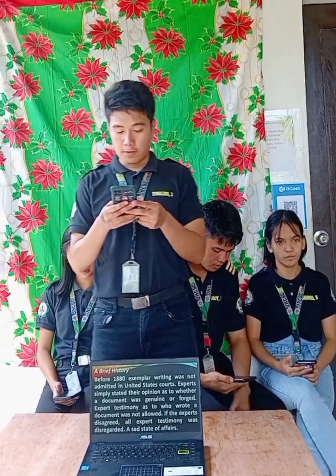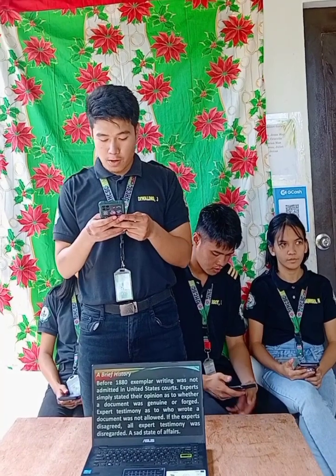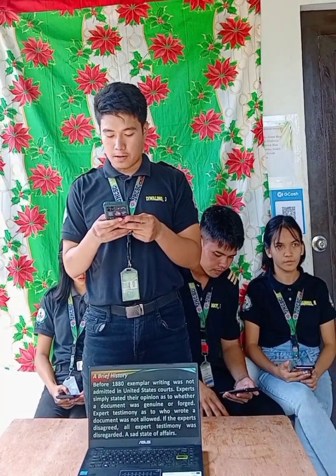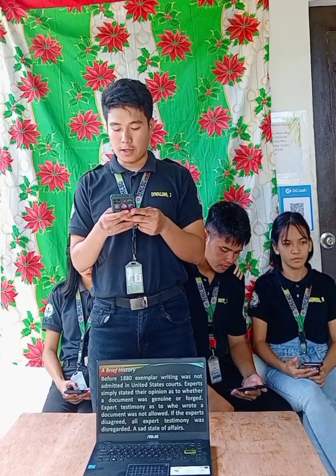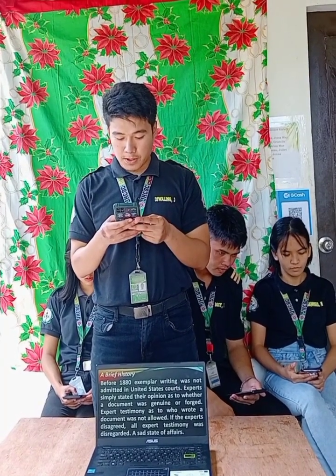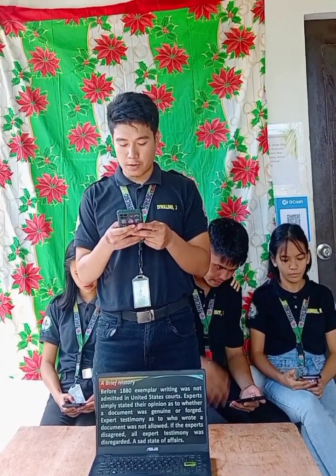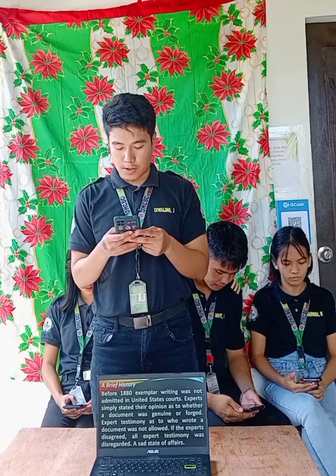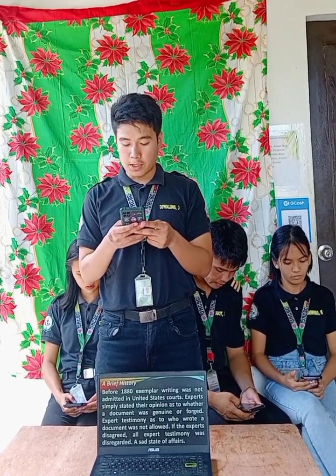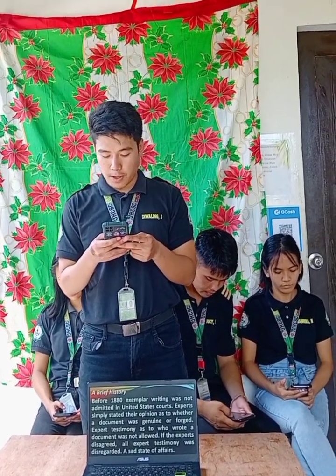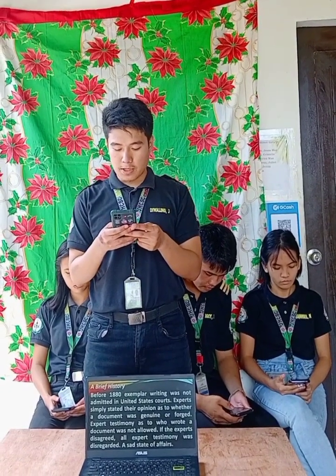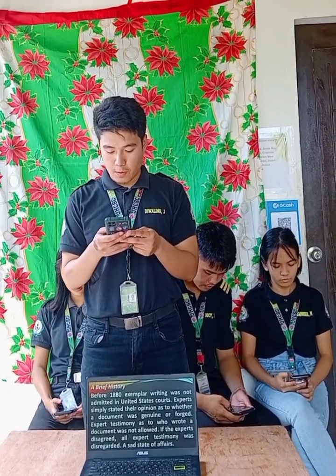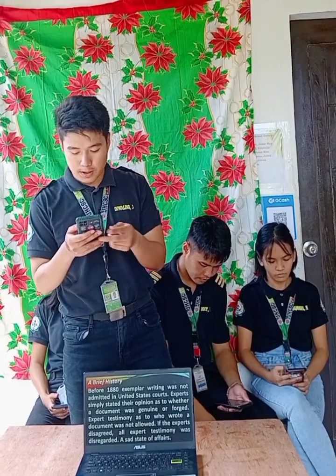So, a brief history about standard of exemplars. Before 1880, exemplar writing was not admitted in United States courts. Experts simply stated their opinion as to whether a document was genuine or forged. Expert testimony as to who wrote a document was not allowed. If the experts disagreed, all expert testimony was disregarded.